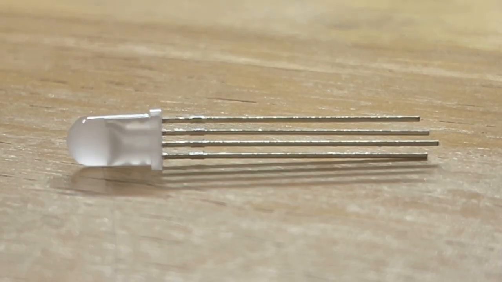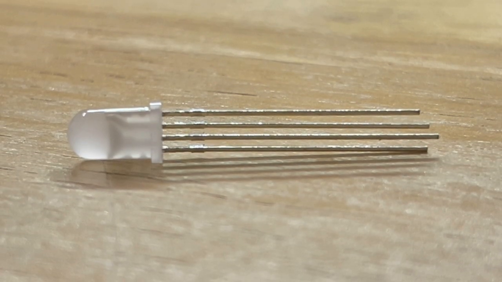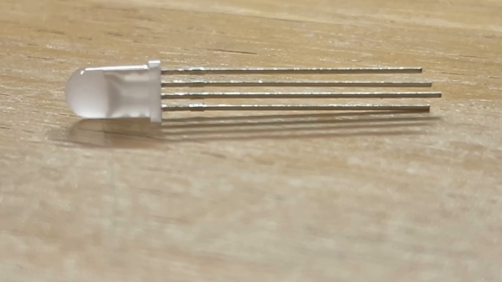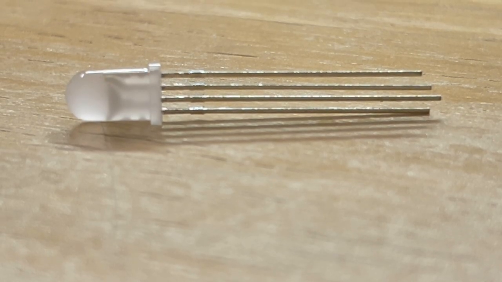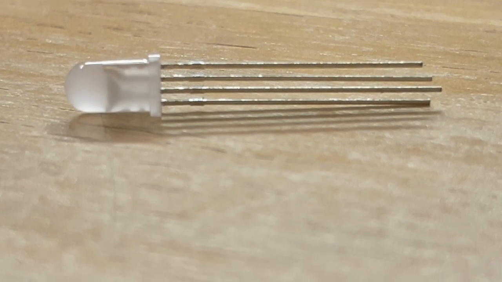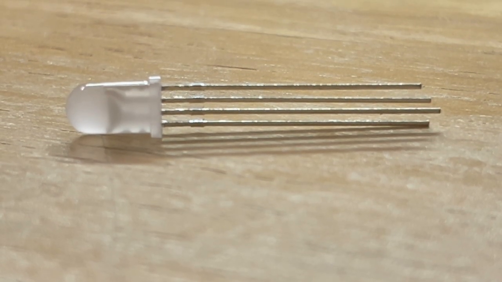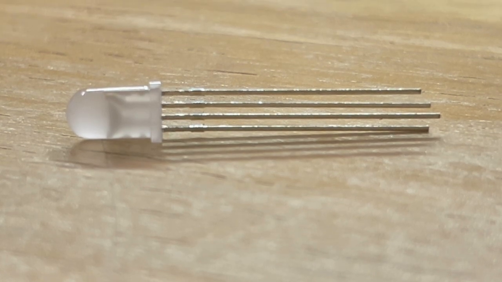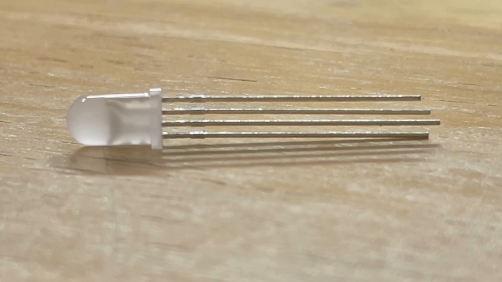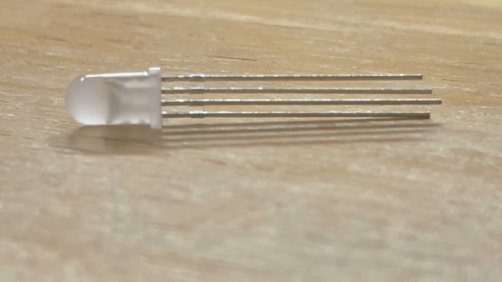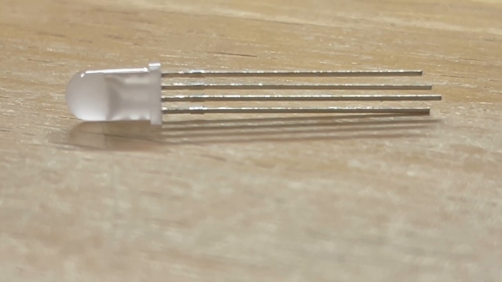Now let's talk about common anode versus common cathode. Common anode is where the common pin is connected to +5 volts, and the control pins are set low to turn colors on. Common cathode is where the common pin connects to ground, and the control pins are set high to turn colors on. Make sure your code logic matches your RGB type, because there are a whole bunch of different types out there.